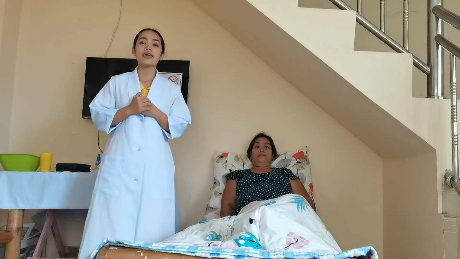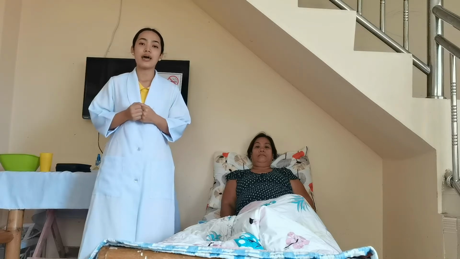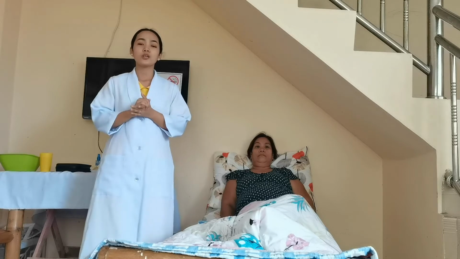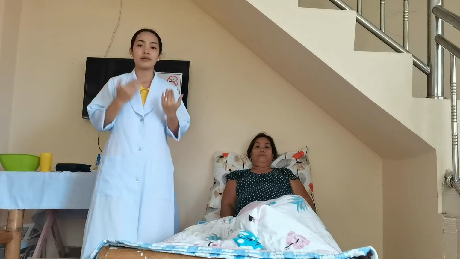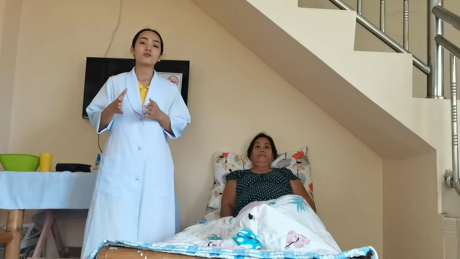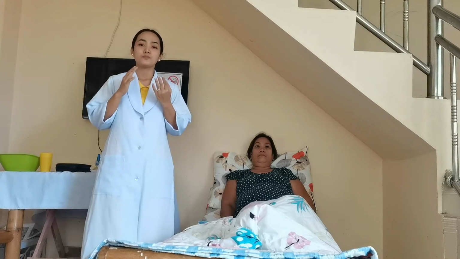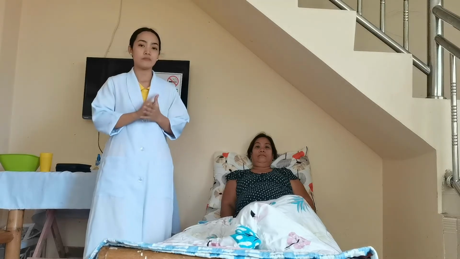So for the assessment, we have to assess the client's lung sound before and after the procedure to provide baseline data and also to assess the effectiveness of the medication. We also need to assess the client's oxygen saturation before administration of the medication. And lastly, we need to assess the client's level of consciousness to understand the procedure and the action of the medication that we are going to administer.